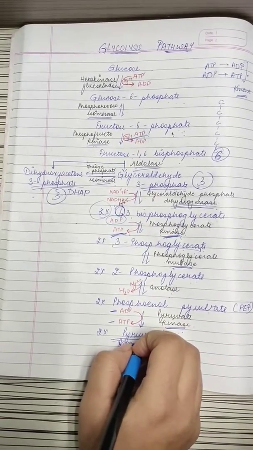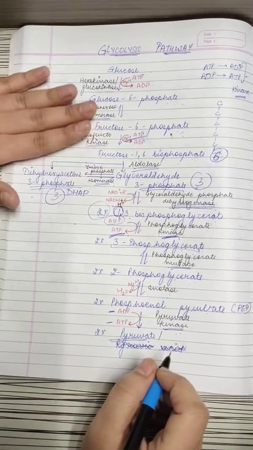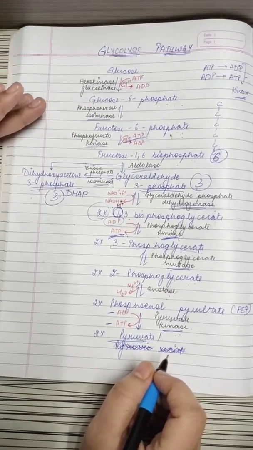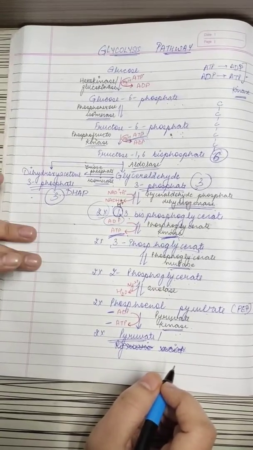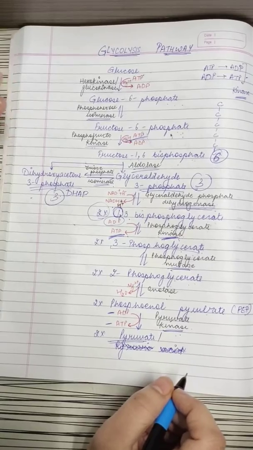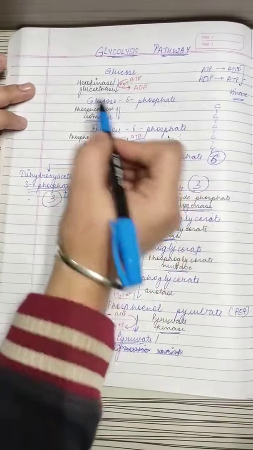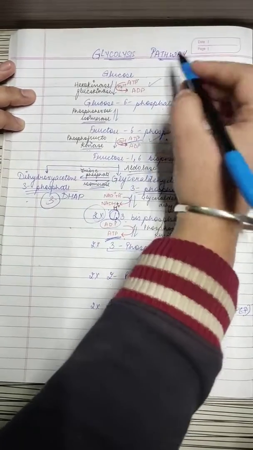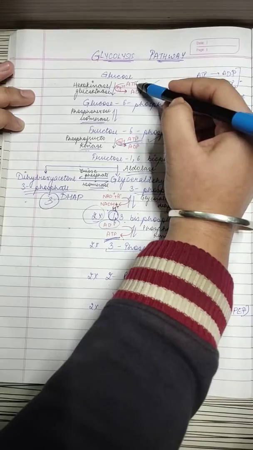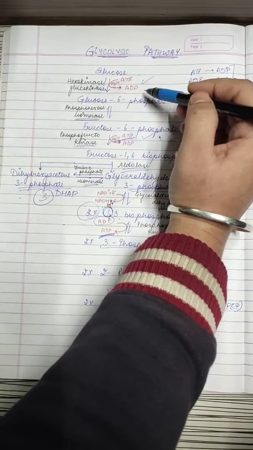Now the glycolysis pathway can be separated into two phases. The first phase is the preparatory or investment phase, and the second phase is the payoff phase. The investment phase is the phase wherein ATP is consumed. Here ATP is consumed and converted into ADP. One phosphate is added.